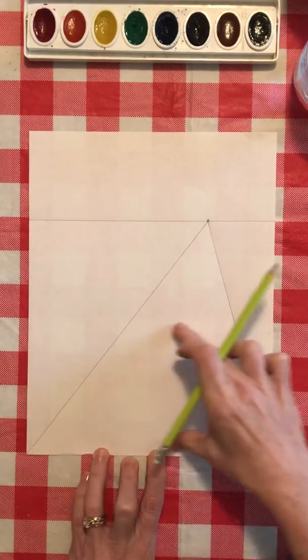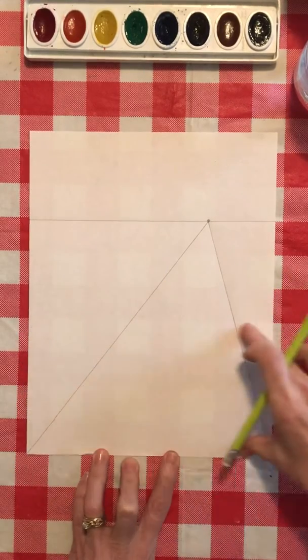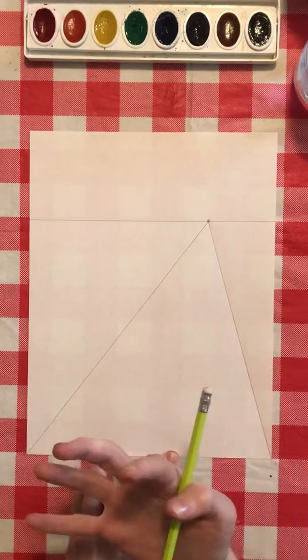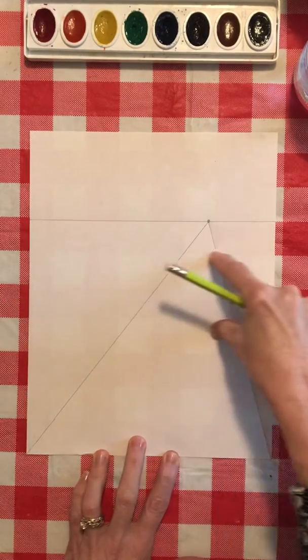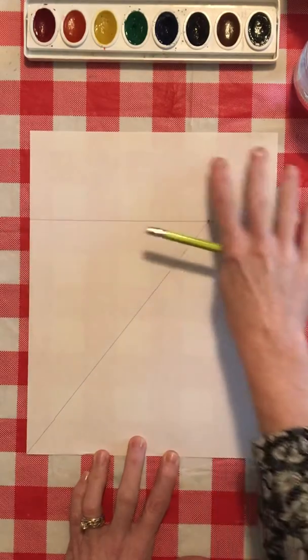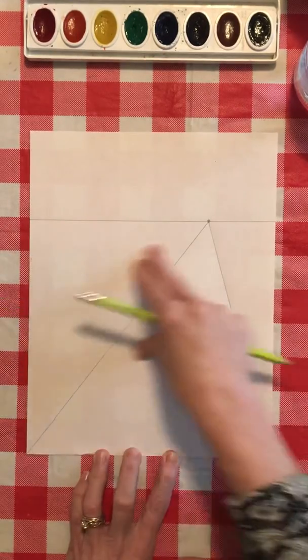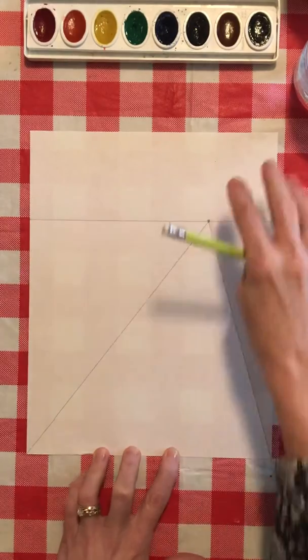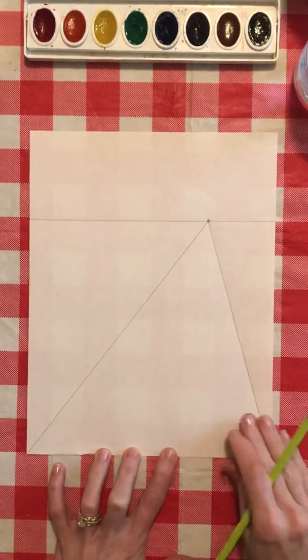This part of my picture here is called the foreground. It is in the front. Here is the middle ground, and then back here is going to be my background. Foreground, middle ground, background. Objects in the foreground are going to be the largest.